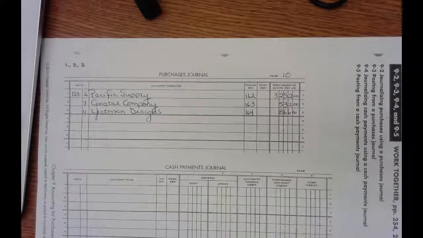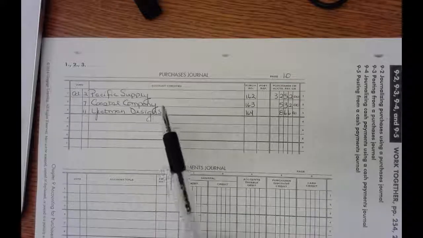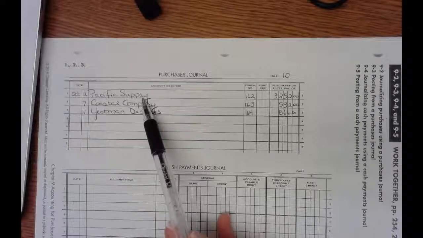Here in section 9.3, we are posting from a purchases journal to the accounts payable ledger. So on page 259, it says post the transactions from the purchases journal to the accounts payable ledger. So back here in problem 9.2, we're going to take Pacific Supply.